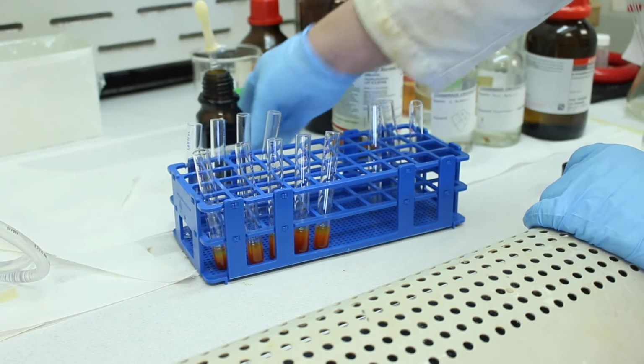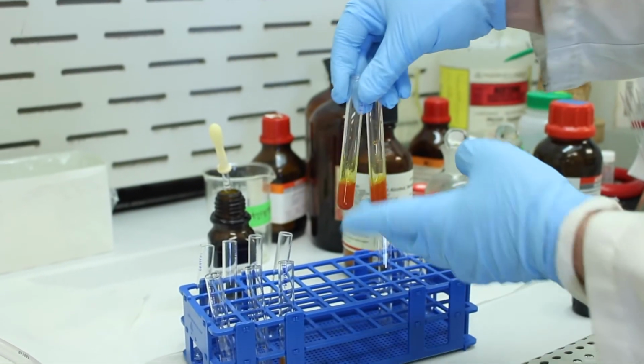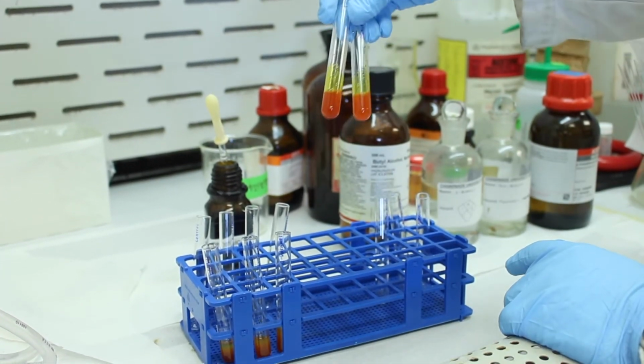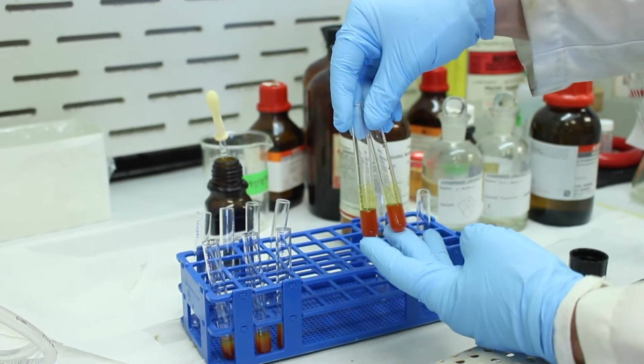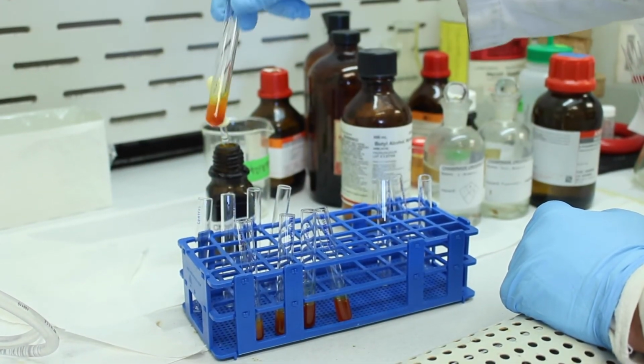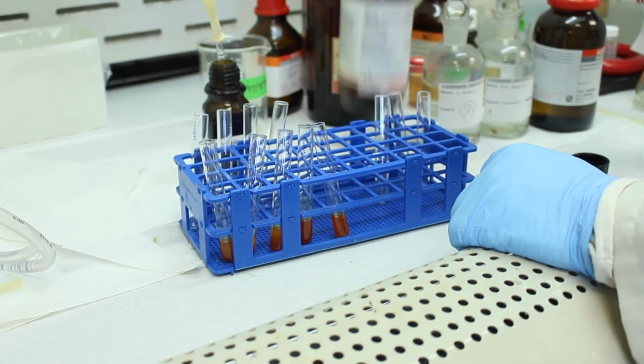Place that aside here. You can see that it's got a little bit of turbidity because the chromic acid is probably forming some chromium salts that are not soluble in the acetone. But what we're looking for is a transition from red to blue to green. So this is our control here. You can see it looks all the same. It's just all acetone and chromic acid. So let's go through our unknowns.